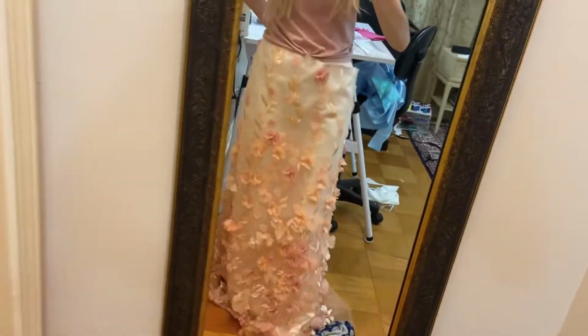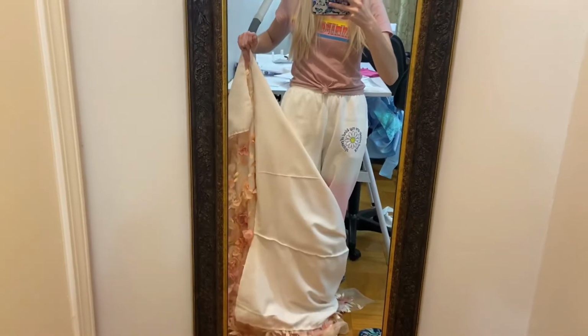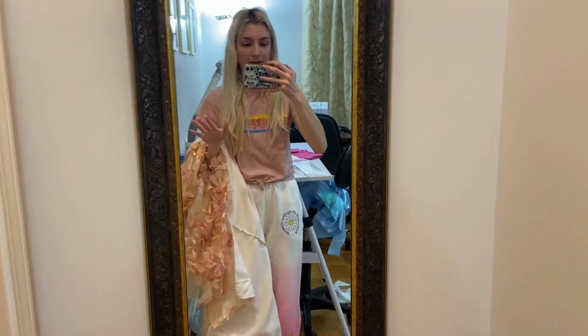So this is the skirt. It's gonna be full, but it just doesn't look like it right now because it's not gathered, but it's really big, so there's a lot of room for it. Oops. I can't really hold it on me, but I'm gonna go gather it. I'm gonna do just a really loose basting stitch along the top and then pull it because I don't have a gathering foot, so I have to do it manually. So I'm gonna show you how I do that.